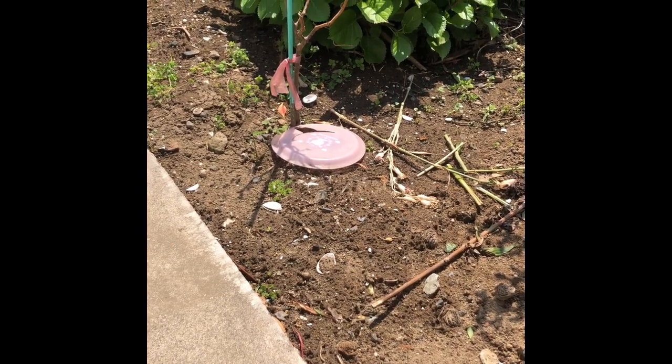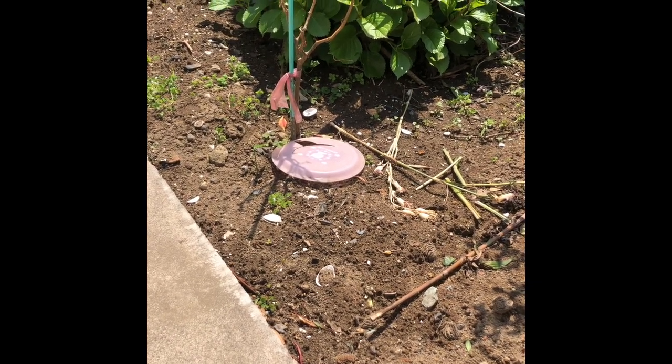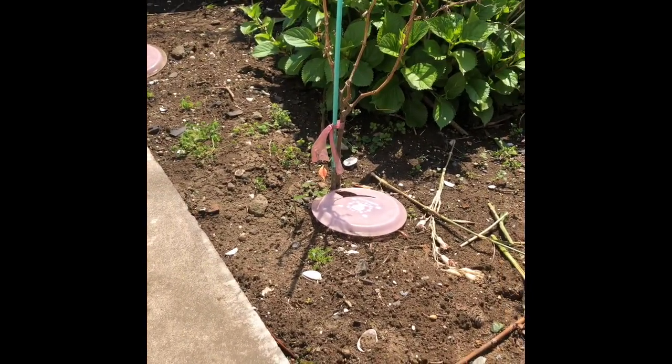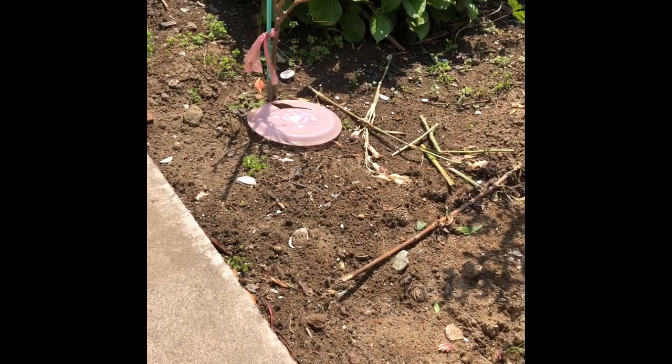I'm going to stop right now because I've got some digging to do. So first, I'm going to dig up these dried out dead tomato plants and all the weeds around them before I go to my next step. Okay, we're back.